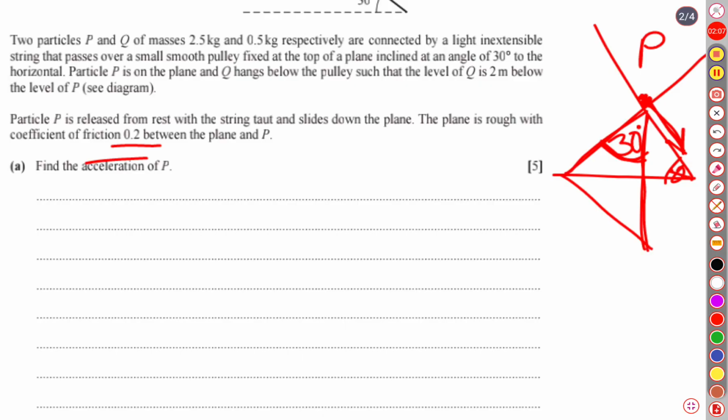Weight always acts vertically downward. This is our weight, and this is the horizontal component of weight, and this is the vertical component of weight. Now we are going to find acceleration.